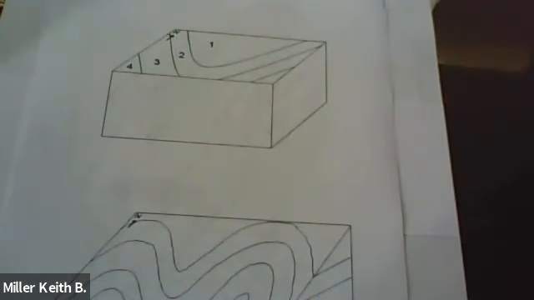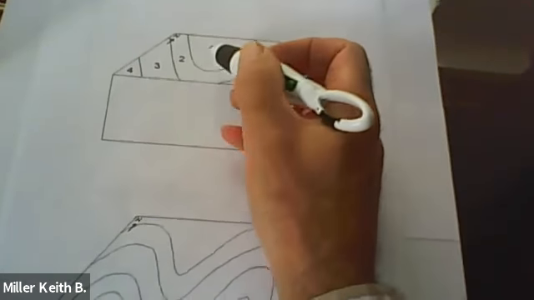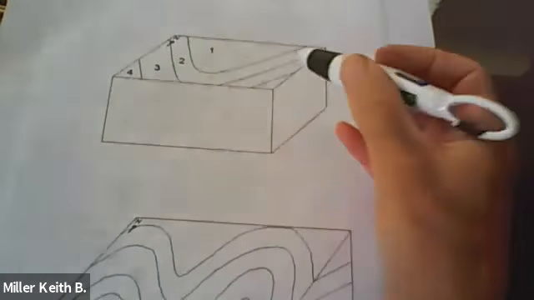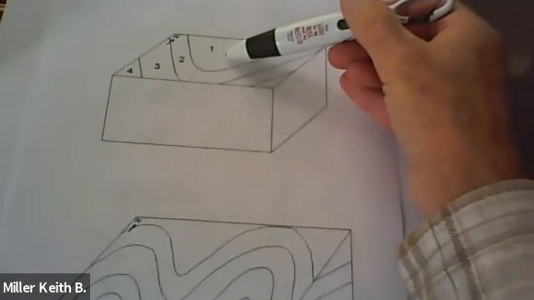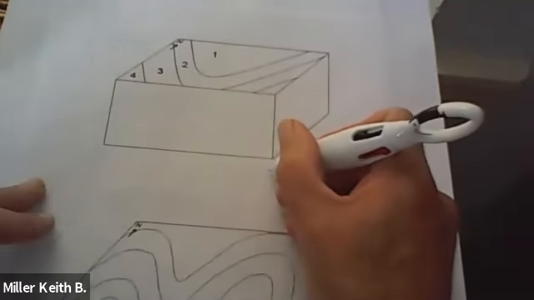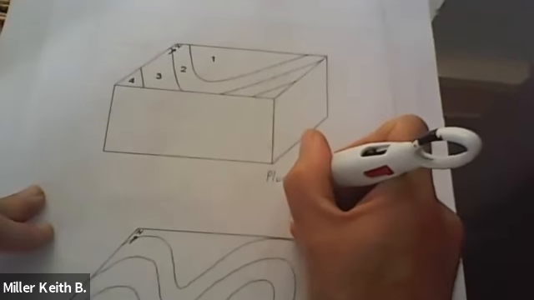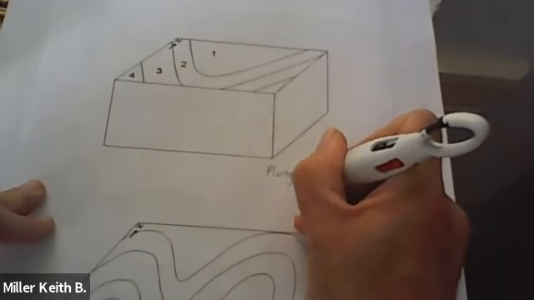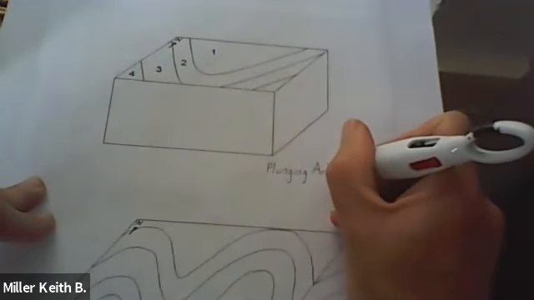So is it an anticline or a syncline? Well, here are the beds, 1, 2, 3, 4. This is the oldest bed. The oldest bed is in the center of the fold. So that makes it an anticline. So this is a plunging anticline.